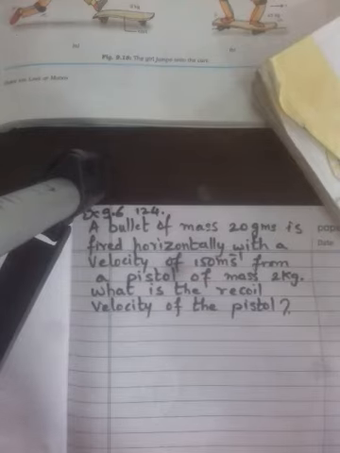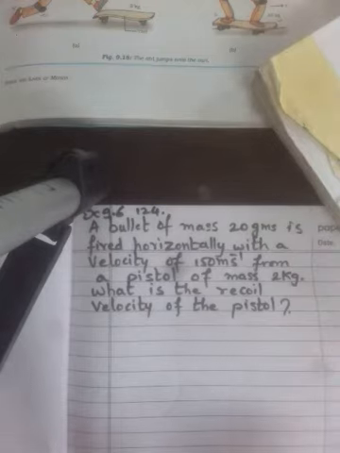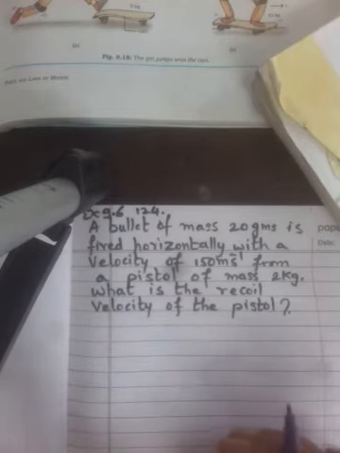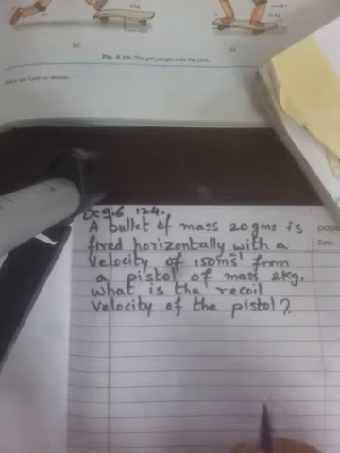We will solve example 9.6, and it goes like this. A bullet of mass 20 grams is fired horizontally with a velocity of 150 meters per second from a pistol of mass 2 kgs. What is the recoil velocity of the pistol? Here we have two objects. First is the bullet of mass 20 grams. Second is the pistol of mass 2 kgs.